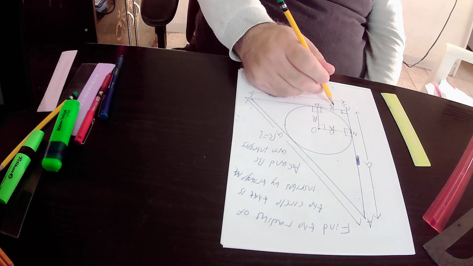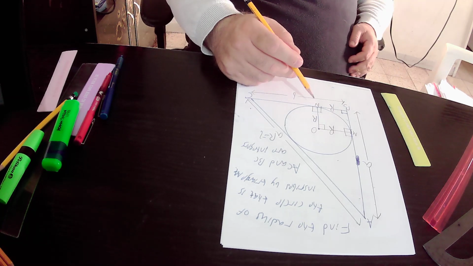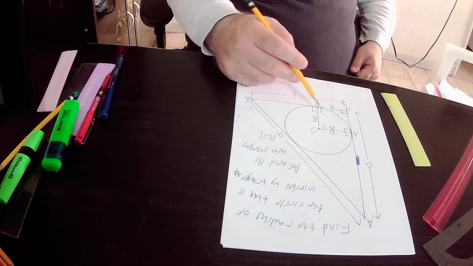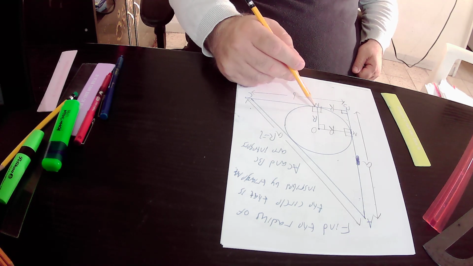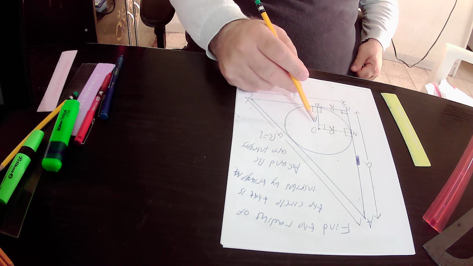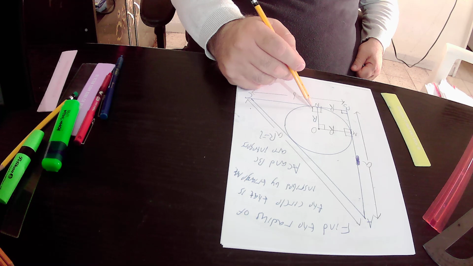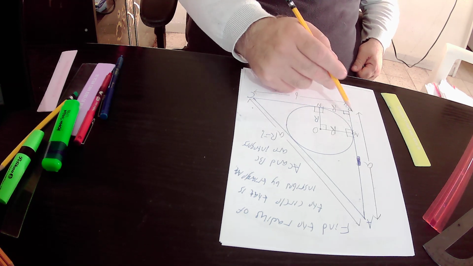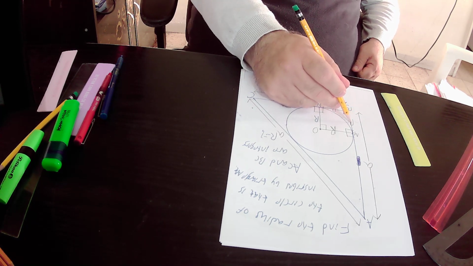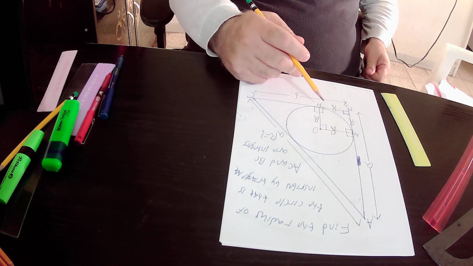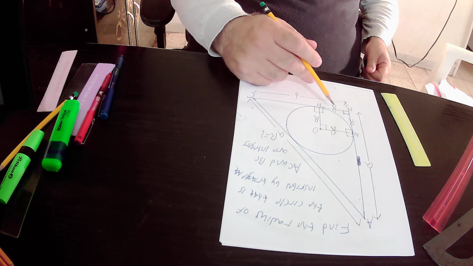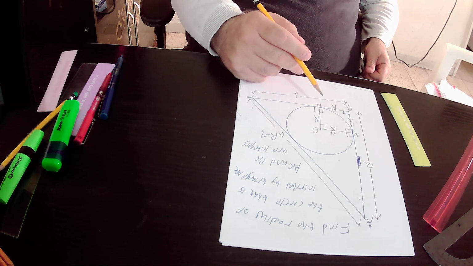Likewise, according to the rule that the opposite sides of a rectangle are equal to each other, we get that ON equals MB. But we know that ON equals R. So from one side ON equals MB, and from the other side ON equals R. Therefore, MB also must be equal to R. So we actually found out that the quadrilateral MOBN is not just a rectangle but a square, because all of its sides are equal to each other.